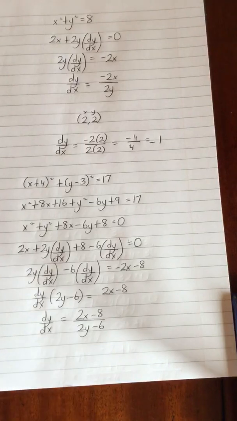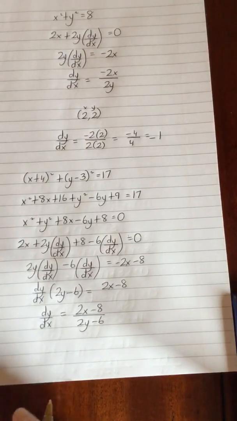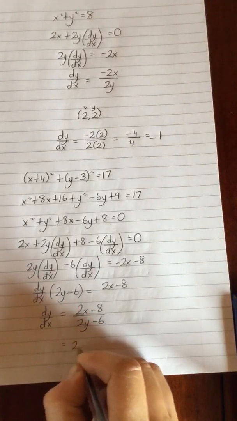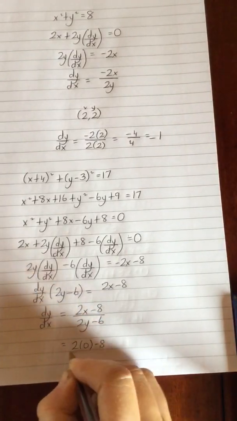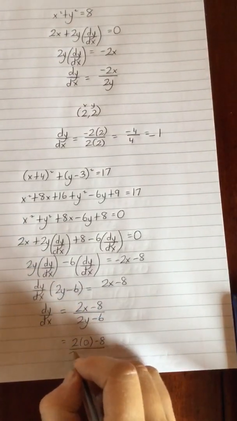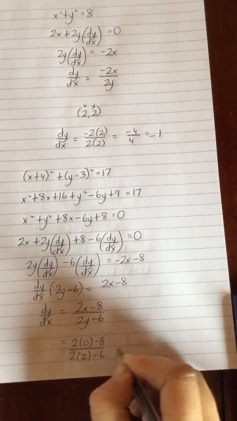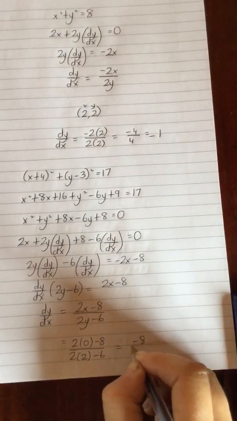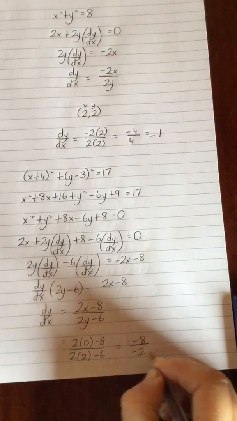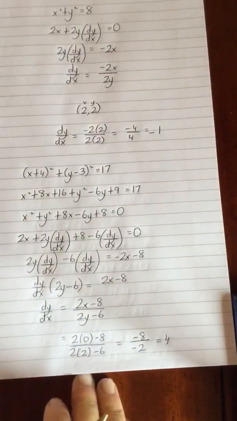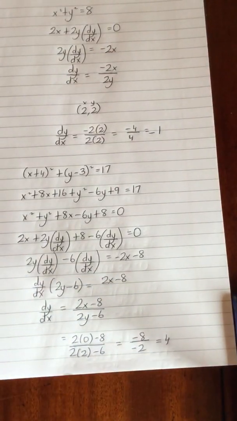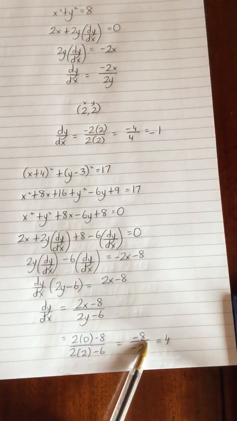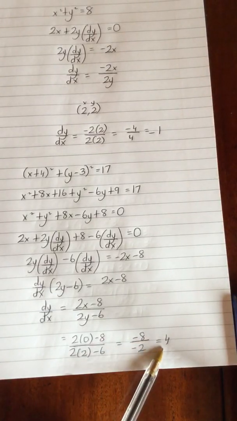And the point they want me to find the slope is 0, 2. So I must replace x with 0 and y with 2. So that's going to go 2 by 0 minus 8 over 2 by 2 minus 6. So I'll end up with minus 8 over 4 minus 6, which is minus 2. So the slope of the tangent to the circle at the point 0, 2 is 4. Okay, really, really, really important.